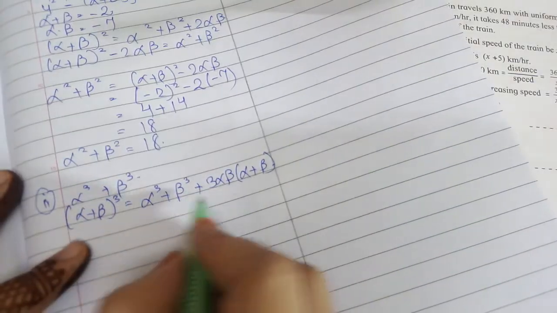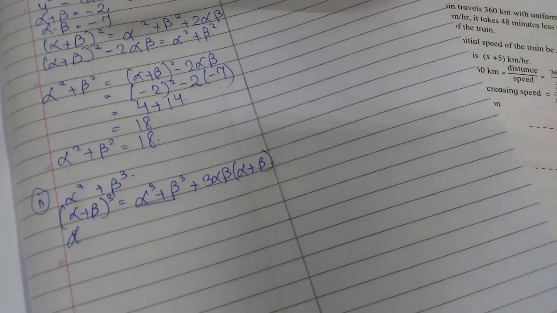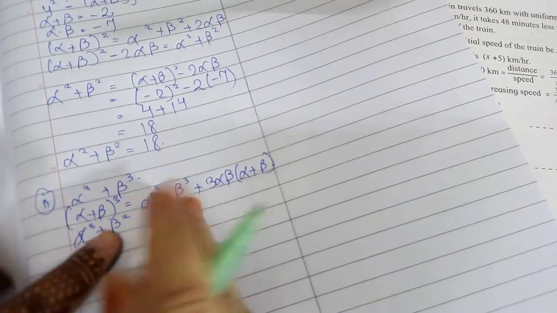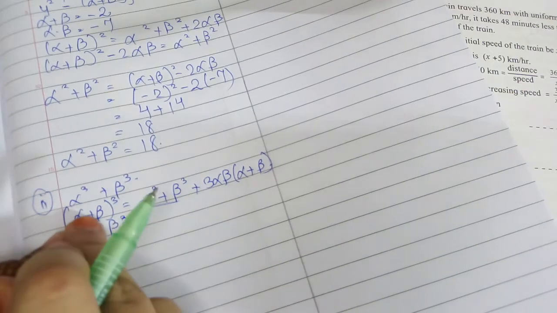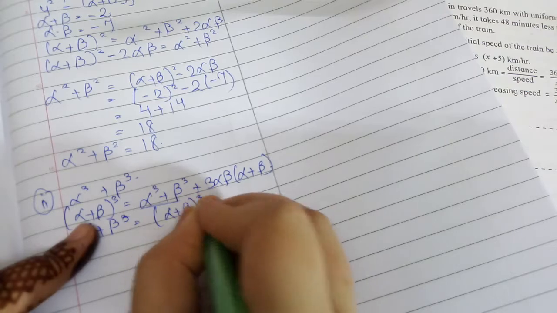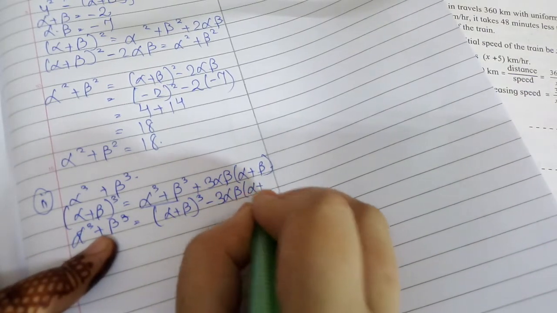Now the required form is alpha cube plus beta cube, so alpha cube plus beta cube will be on this side, and it equals alpha plus beta whole cube minus 3 alpha beta into alpha plus beta.